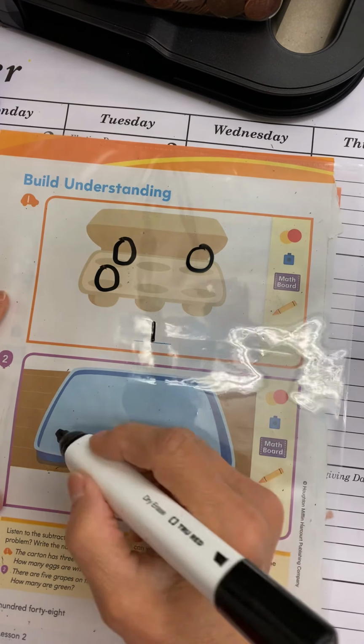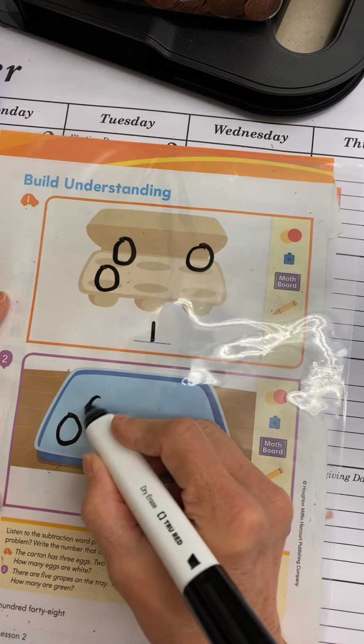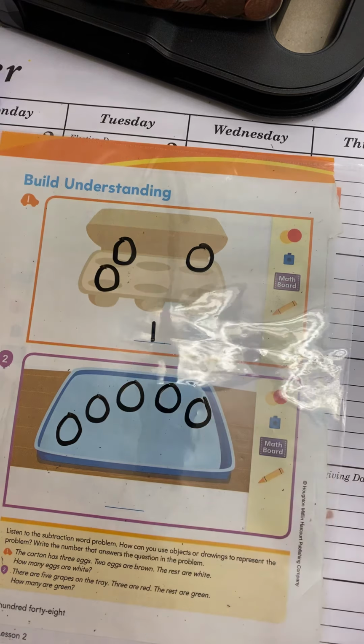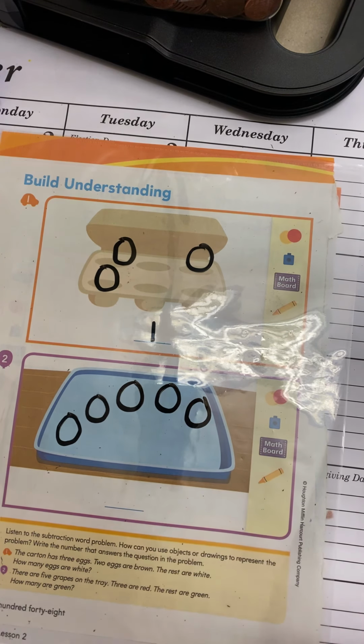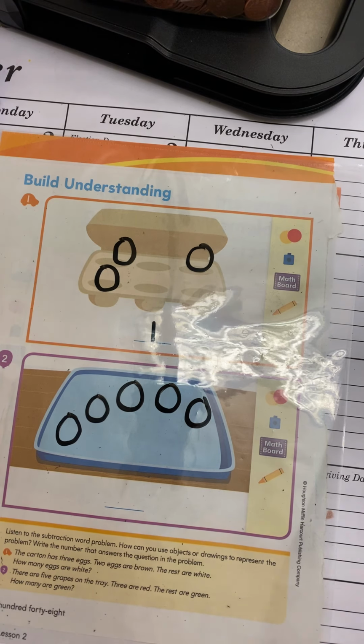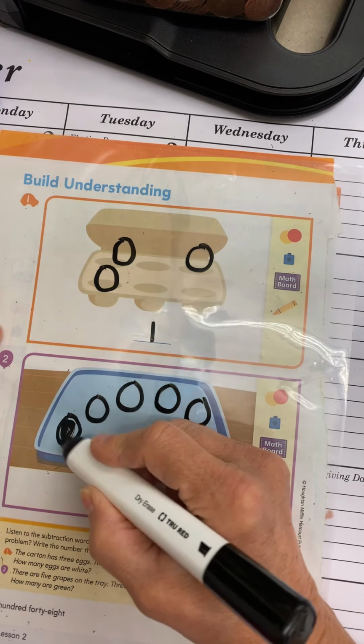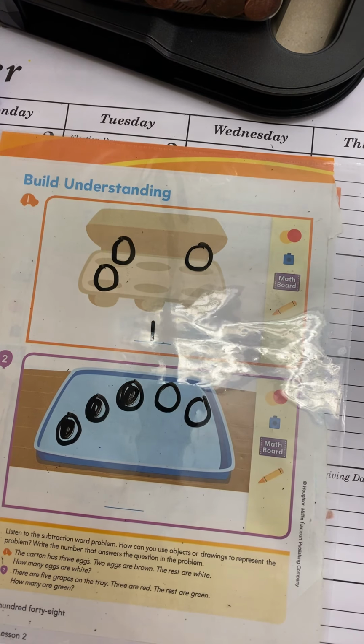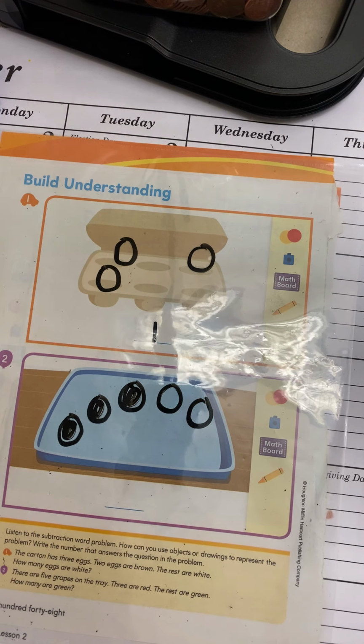Let's try another one. There are 5 grapes on the tray. So I'm going to make 5 grapes on my tray. 1, 2, 3, 4, 5. I kind of put them in a little rounded formation. So there are 5 of them. 3 of them are red. So I'm going to color in my red ones. The rest are green. How many green ones are there?